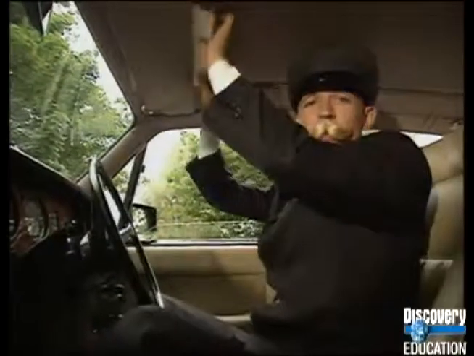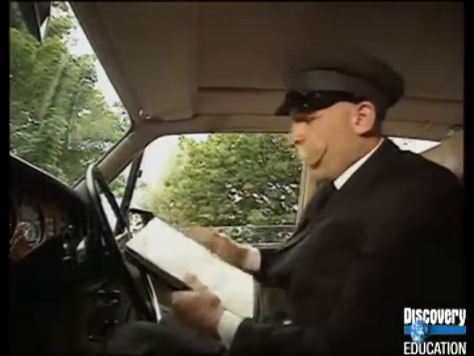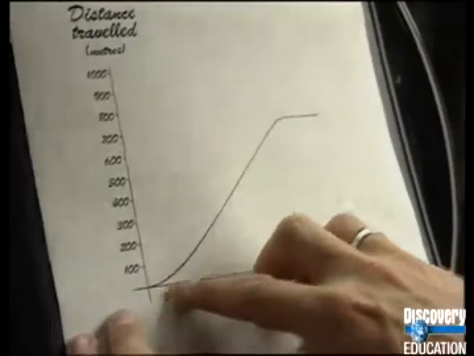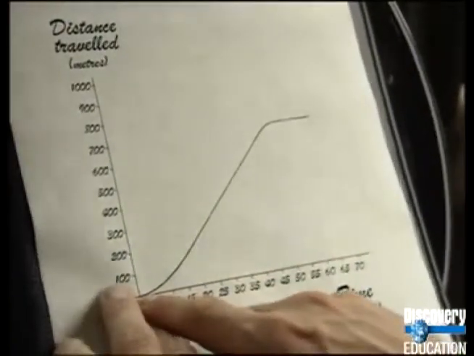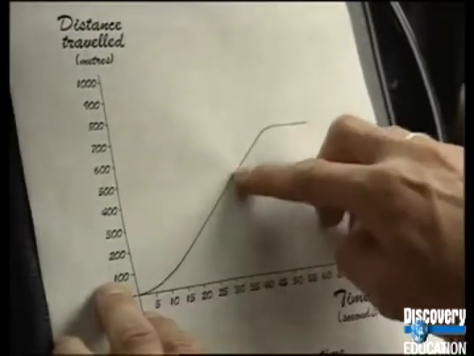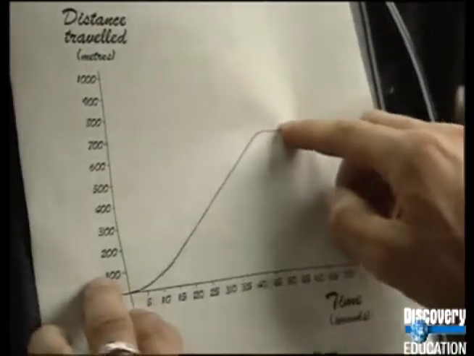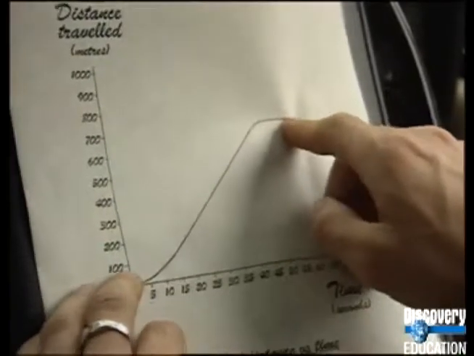Right then, the wonderful thing about making a graph of your journey is that at any point along this curve, you can work out your speed. This is the point where I started off. I gradually gained speed, and this straight line is my constant speed. Then I slowed up because that little critter jumped down in front of me. Look, he's squashed on that line there. Or not, as the case may be.